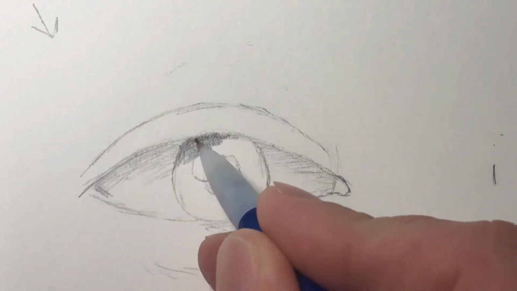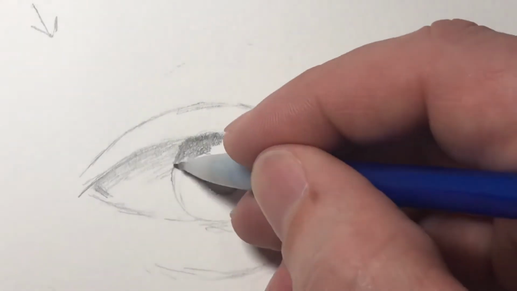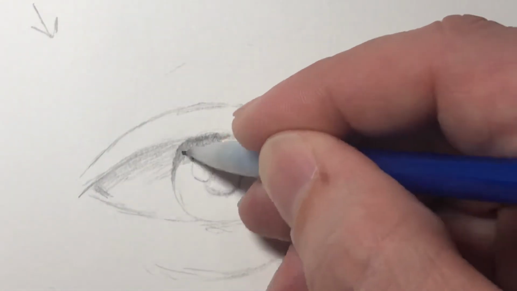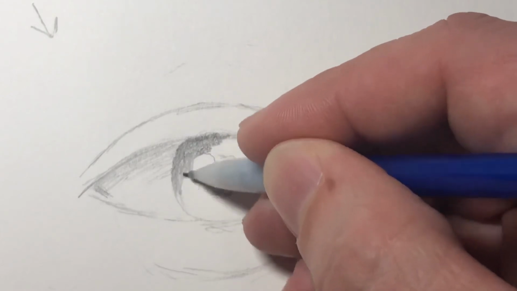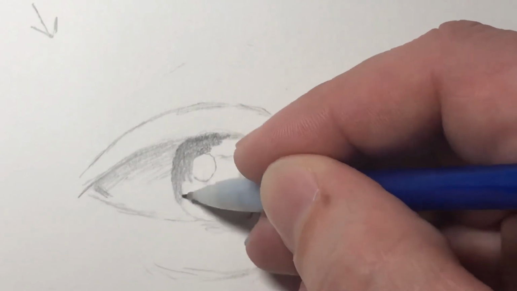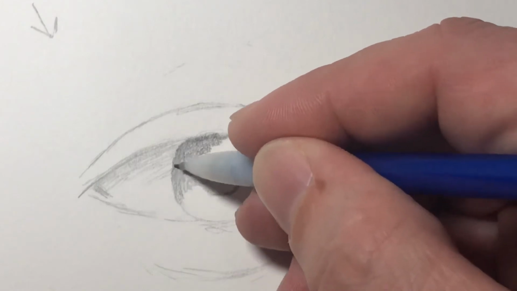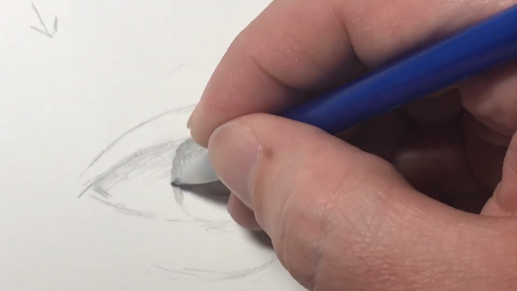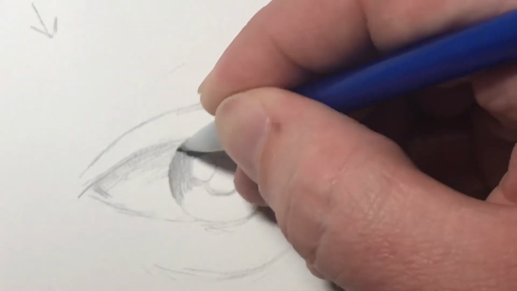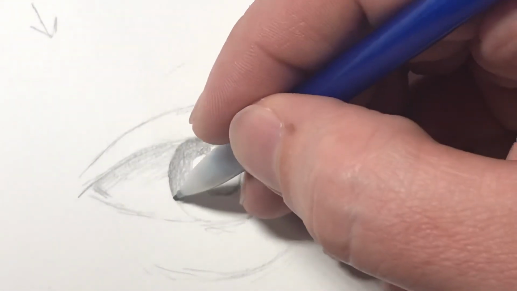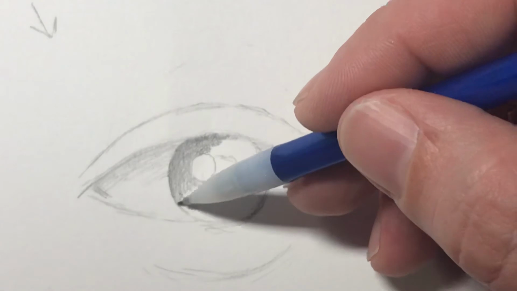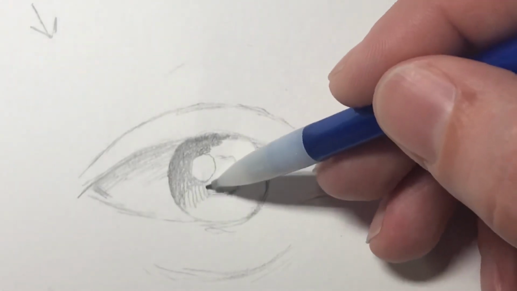So, dark near the top, dark near the edges, having it lighter as it comes in. Some people put in a little star pattern, and some people have that in their eyes. I typically don't teach it that way because people tend to overdo that, and then it makes it look cartoonish.